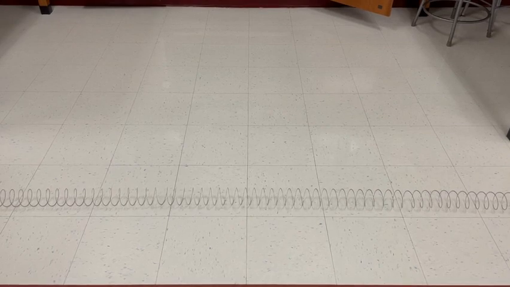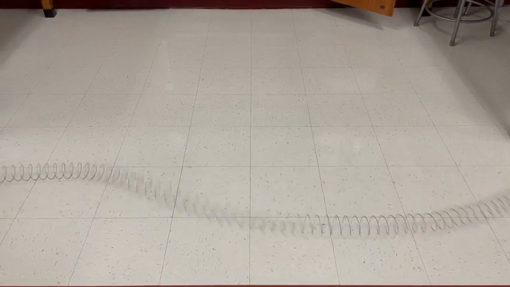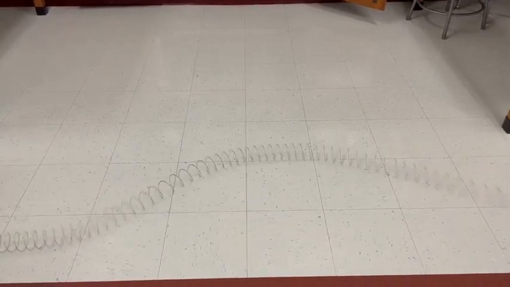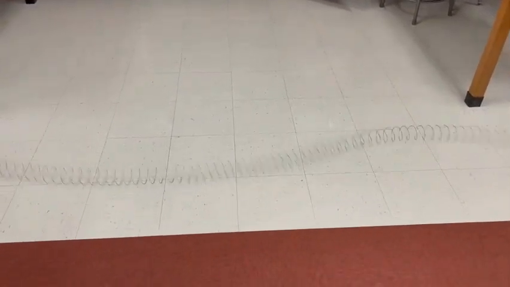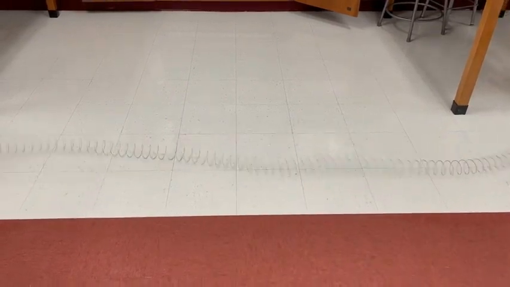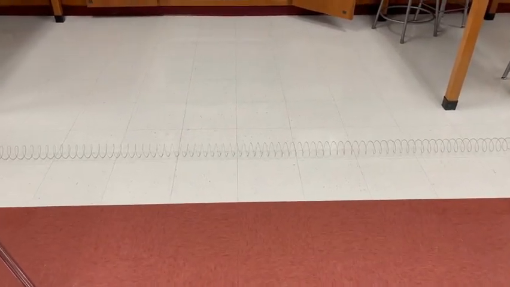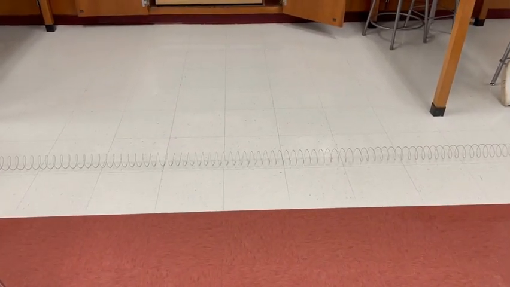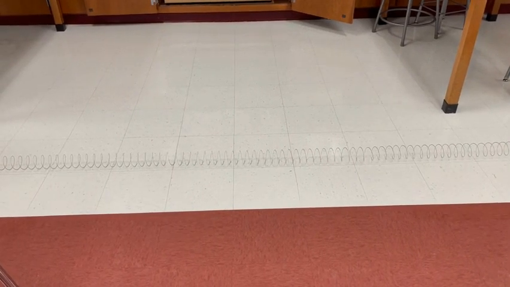Next, we're going to do a transverse wave, which goes up and down. So you can see it going up and down, and you can see the top part is the crest, the bottom part is the trough. And if we just let it come to a rest, this represents the equilibrium position.